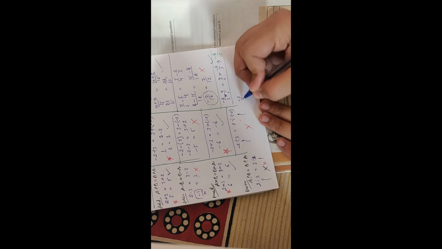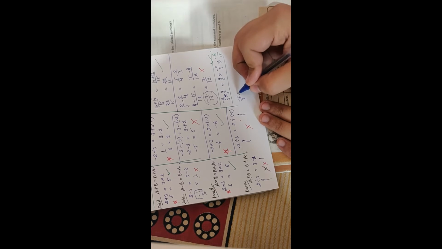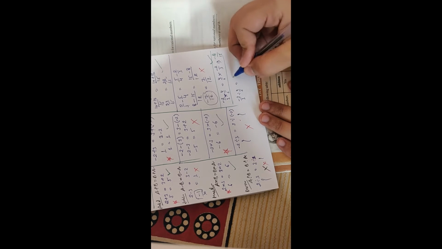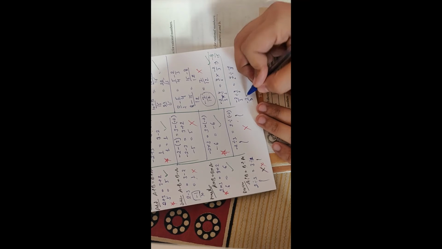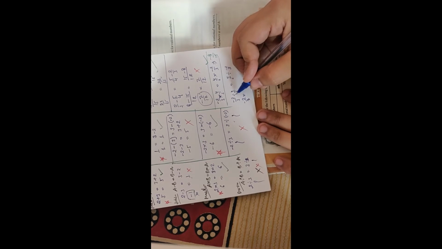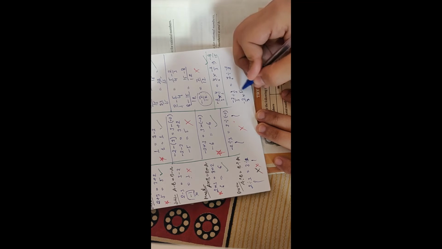Now let's check for the division. Minus 2 upon 3 divided by 4 upon 5. This should give a result similar to 4 upon 5 divided by minus 2 upon 3. Well, you know how to divide, that you have learned in class 7. You need to change the sign of division into multiplication by reciprocating.